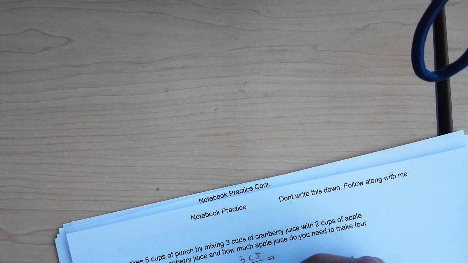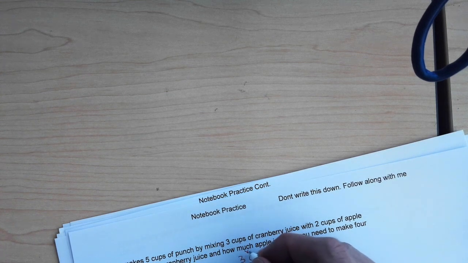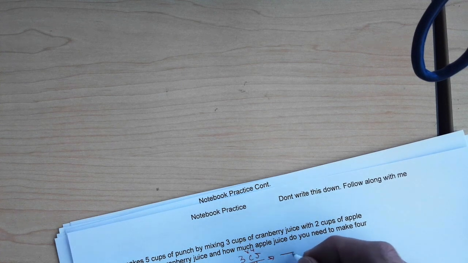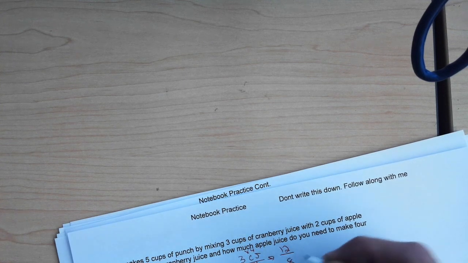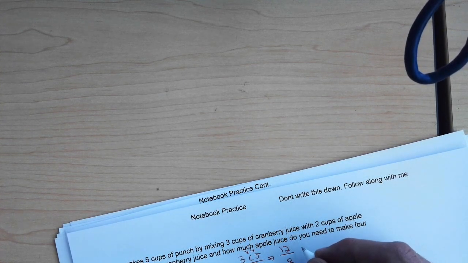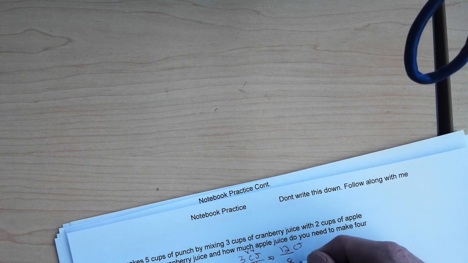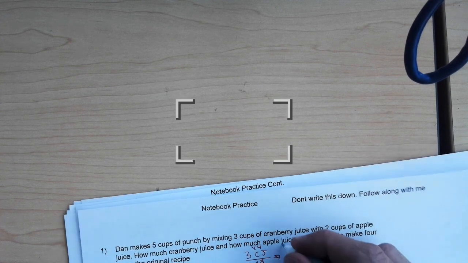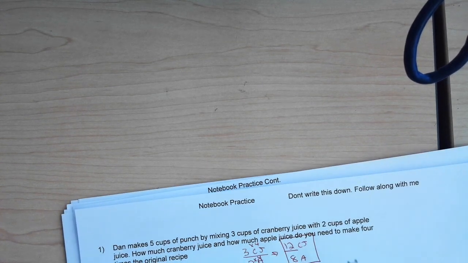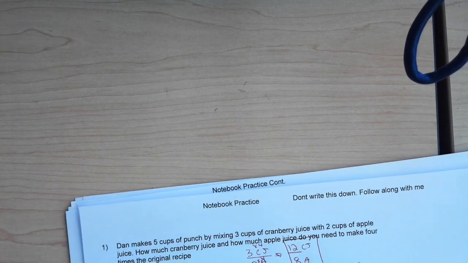So we want to use equivalent fractions. So I'll start off by multiplying the bottom and the top by 4 to get 12 over 8. So the recipe then needs to be multiplied by 4. So you have 12 cranberry juice over 8 apple juice. And that's my answer.